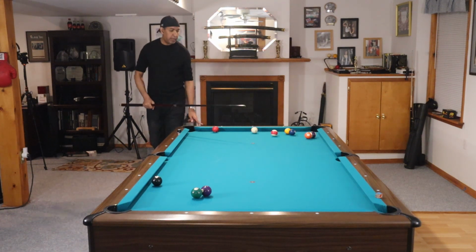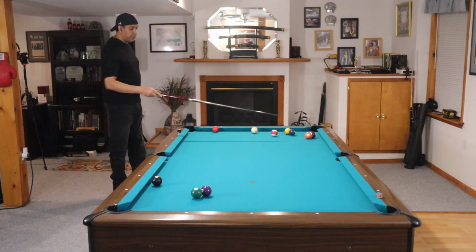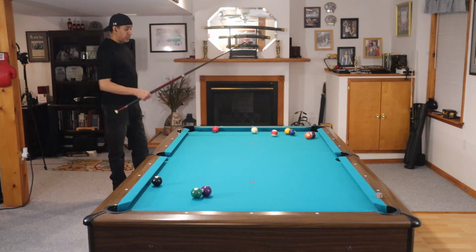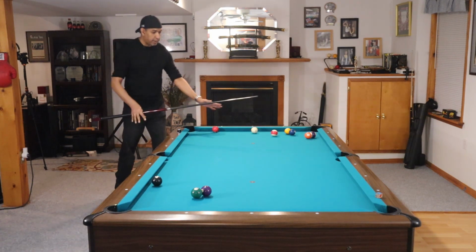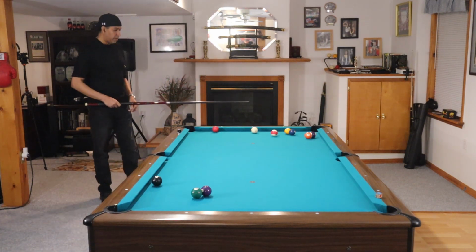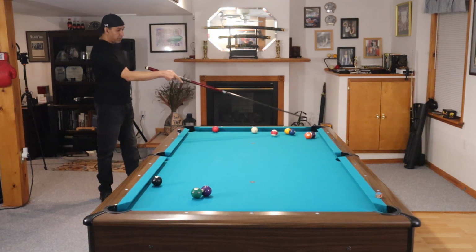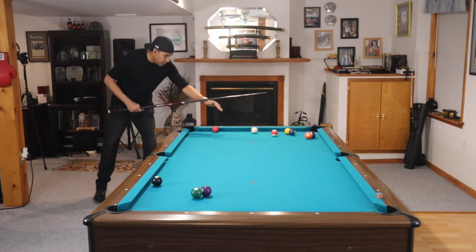The only issue that I have is I don't want to get behind this 12 and I don't want to get behind this 11. So I'm going to shoot this with a little bit of stun and hopefully leave the cue ball there so that I can get out of this area off of the 3 ball. So that cluster will be broken up. The 1 ball will be in the corner pocket.